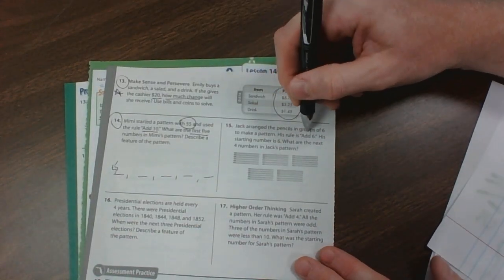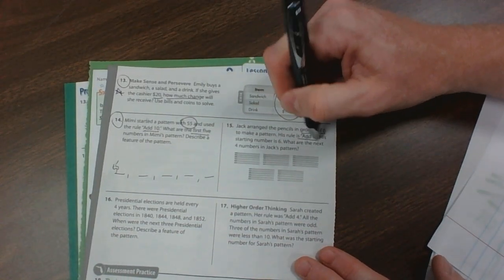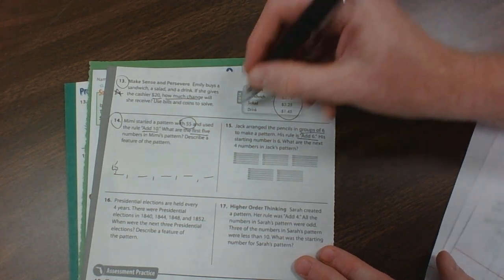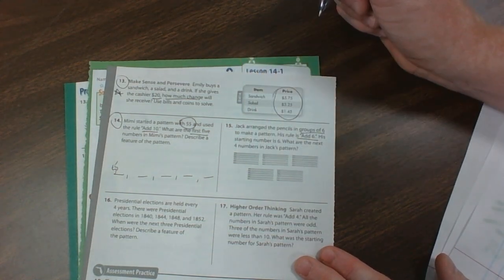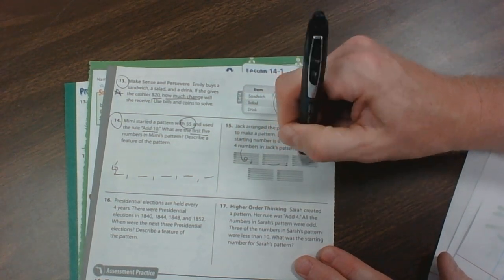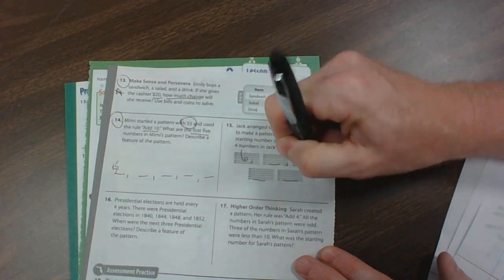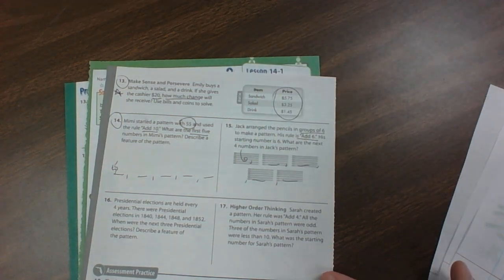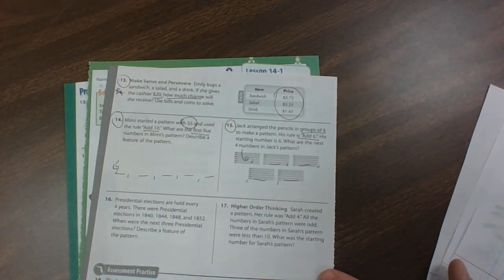Jack arranged the pencils in groups of 6. To make a pattern, his rule is add 6. Well, he had 6 pencils, right? Okay, so figure it out. If this is 6, what's going to come next? All right, skip count by 6s there. Okay, so you're doing 13, 14, and 15.